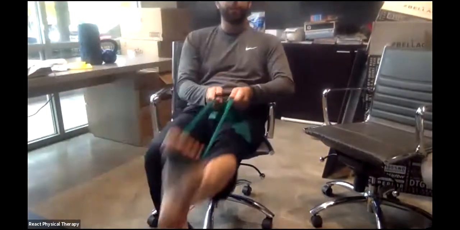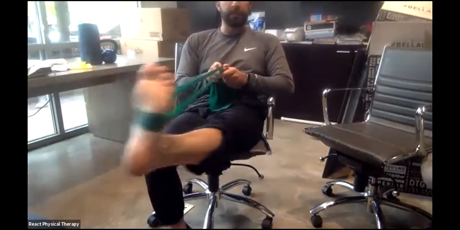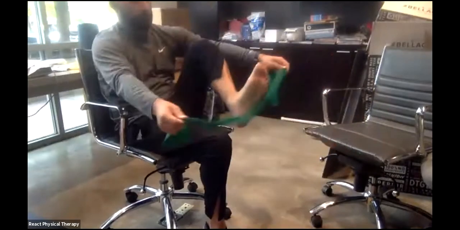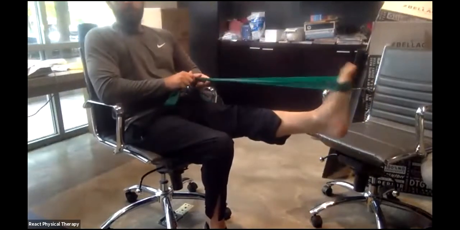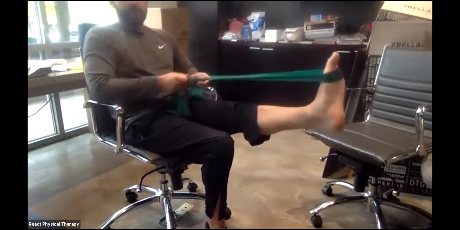So the first one we're going to do, and I'm just raising my foot here, you could be seated, right? So we're going to put it right at the base of the foot. And then we're going to be pushing downward. So this is going to work the calf muscle.